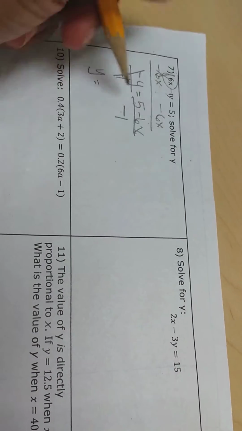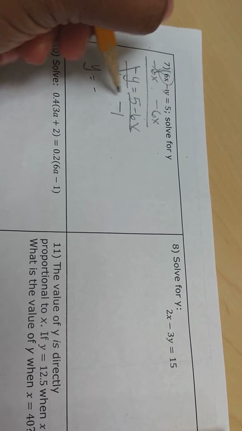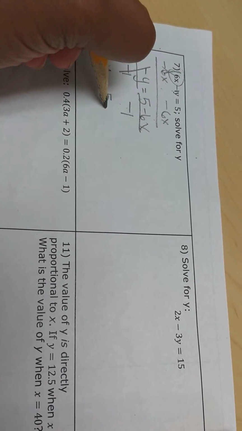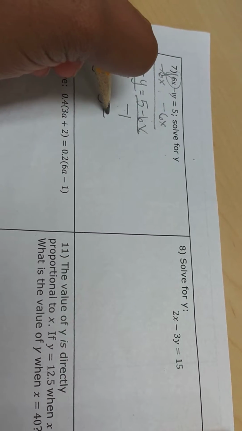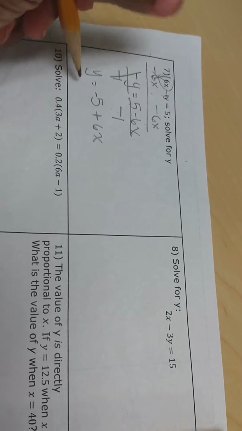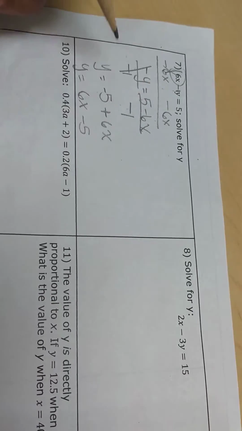This -1 can go into both, and the shortcut, remember, is just change the sign. So +5 divided by -1 is -5. -6x divided by -1 is +6x. You may see the answer as y equals 6x minus 5.